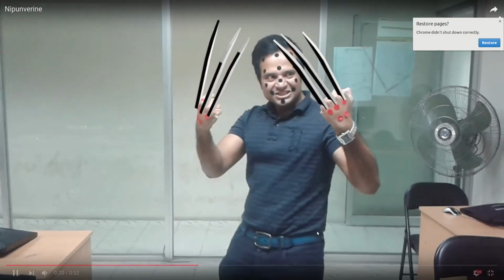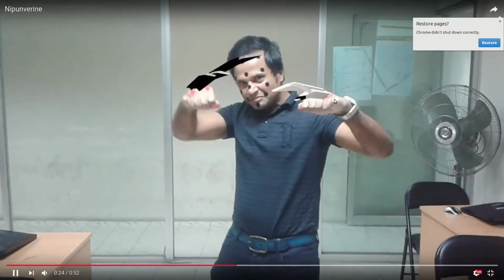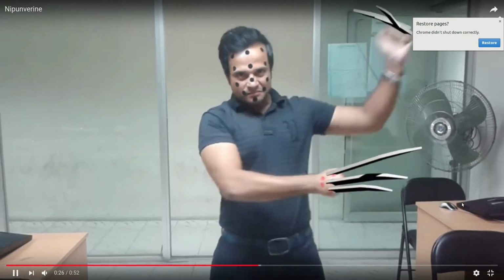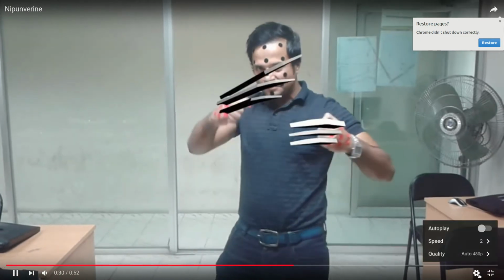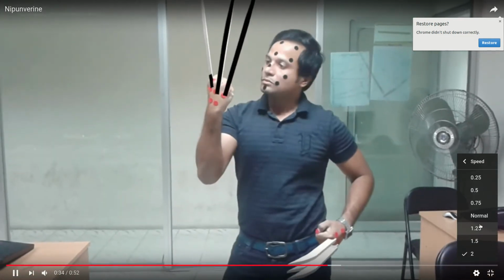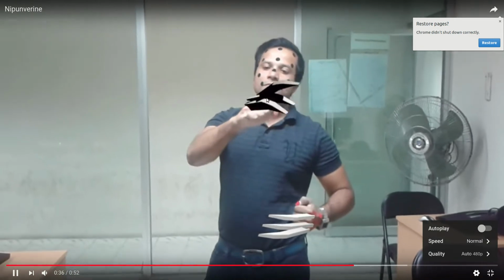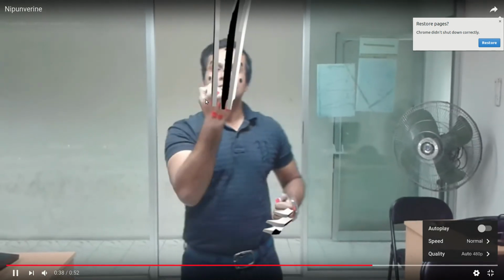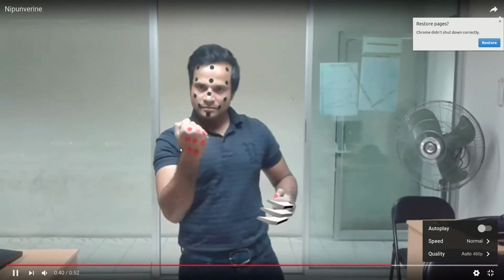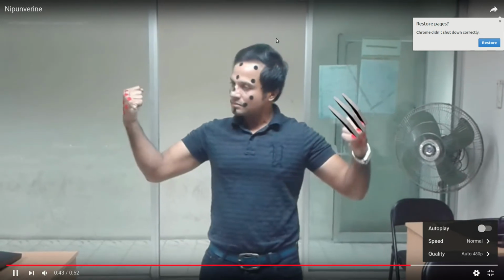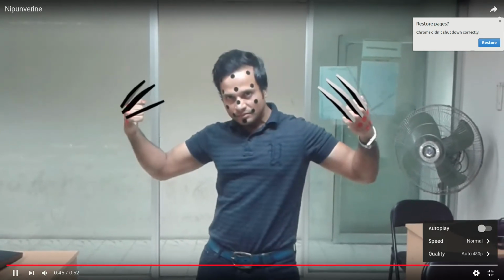So they're trying to track the movement of the hand and then attach Wolverine claws in there. It wasn't really a very good work. You see that they're not rendered right, and sometimes we're losing the track, but they got the idea in there.